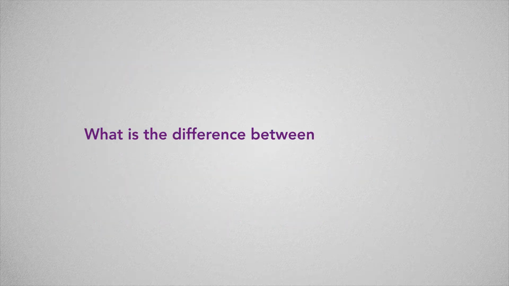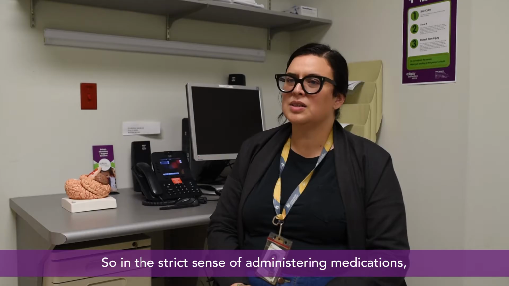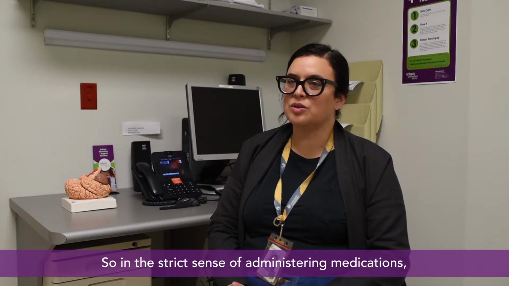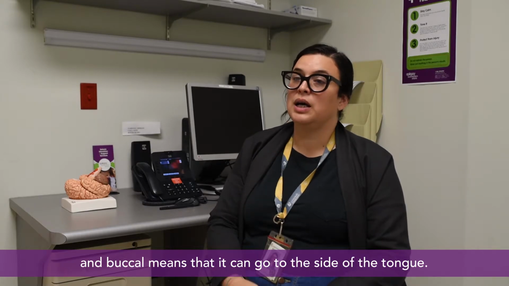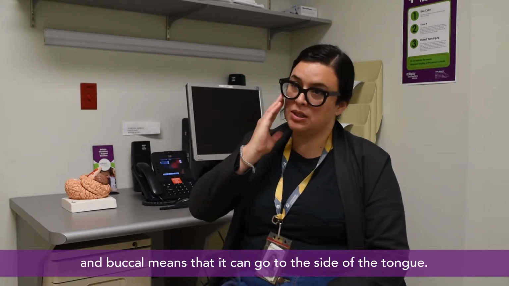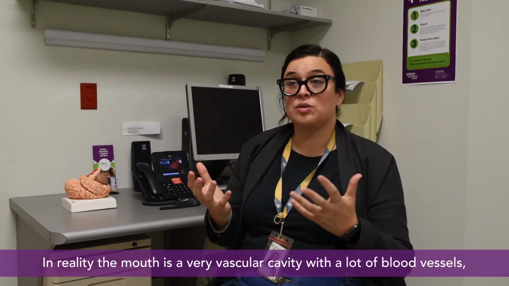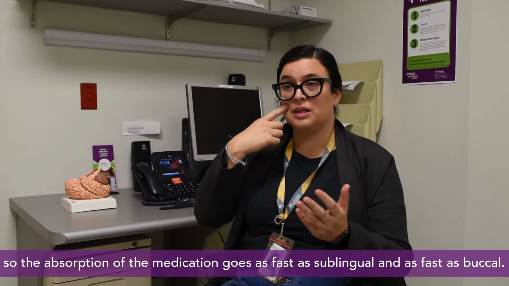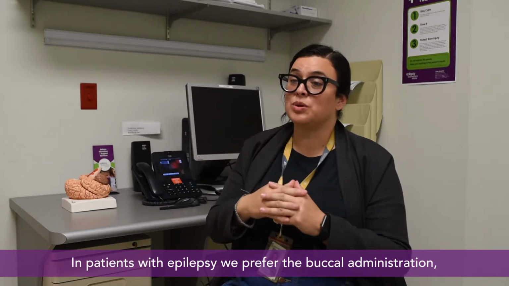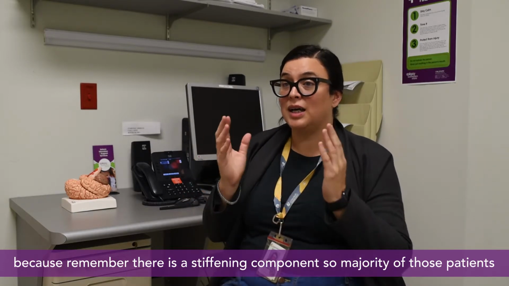What is the difference between administering lorazepam sublingually or in the buccal cavity? So in the strict sense of administering medication, sublingual means that the medication should go underneath the tongue. And buccal means that it can go to the side of the tongue. In reality, the mouth is a very vascular cavity with a lot of blood vessels, so the absorption of the medication goes as fast as sublingual and as fast as buccal. In patients with epilepsy, we prefer the buccal administration because, remember, there's a stiffening component.